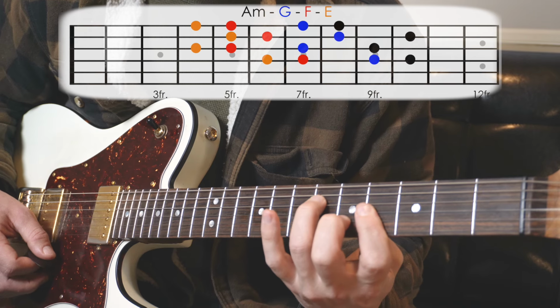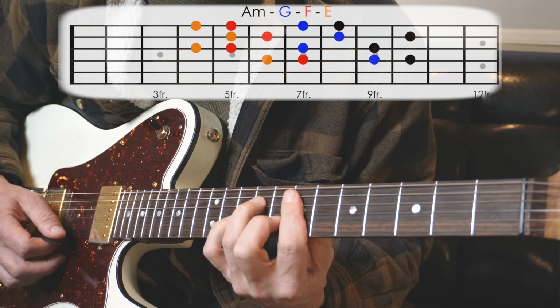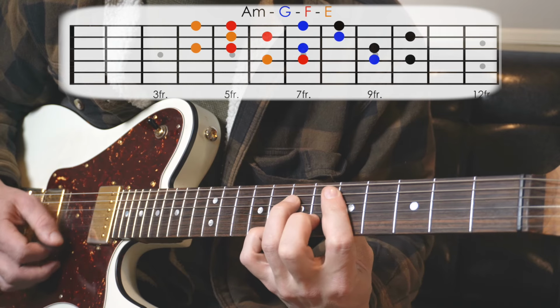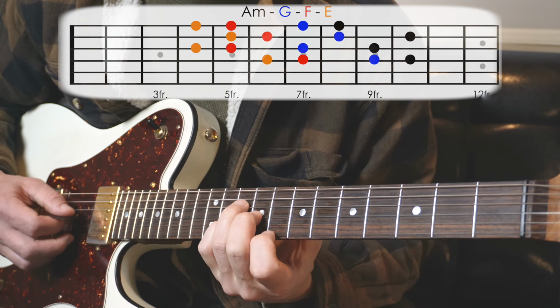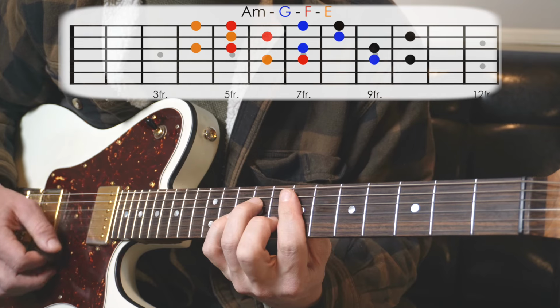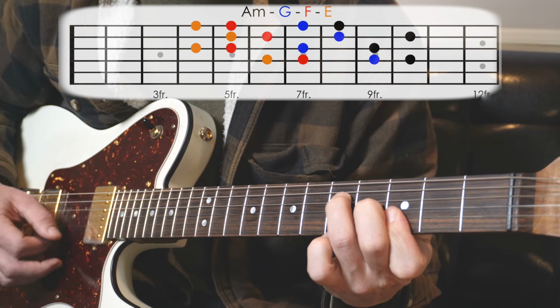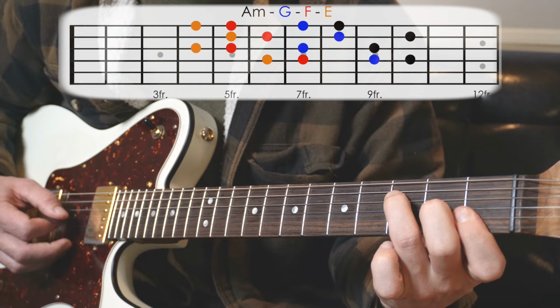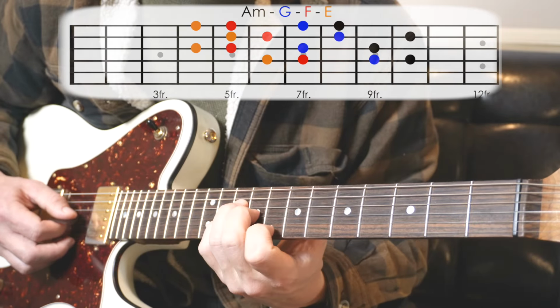So I can add some interesting motion to my chords as I'm going down. Two ways I can play it. Got this. Then I've got this.